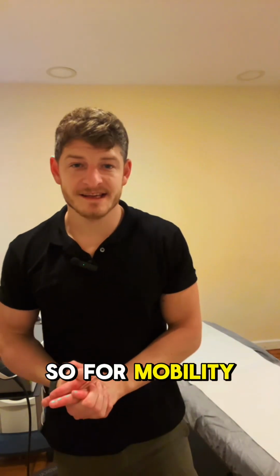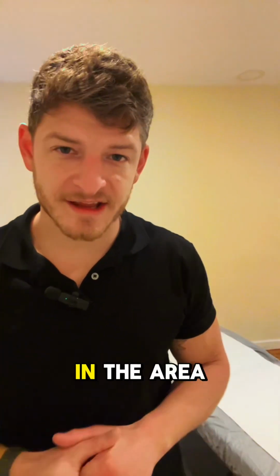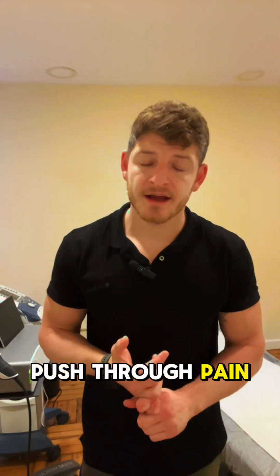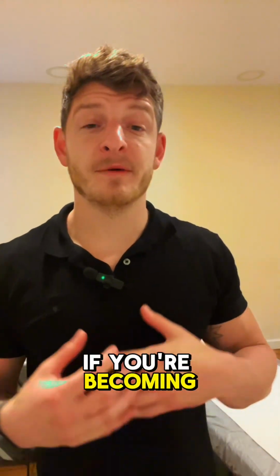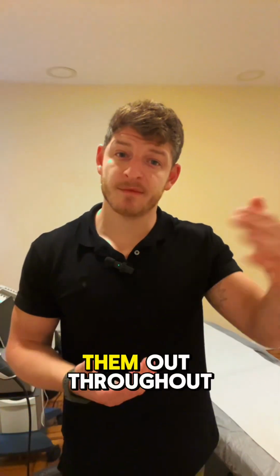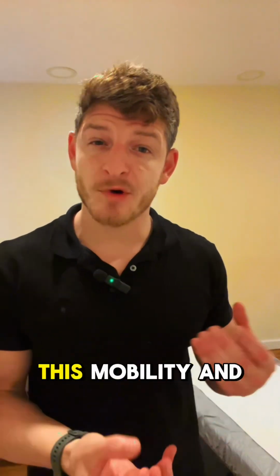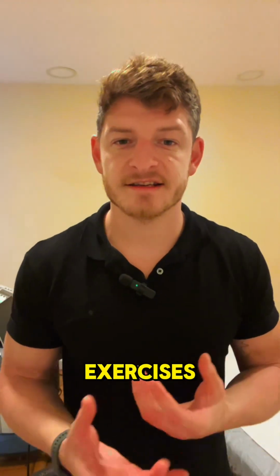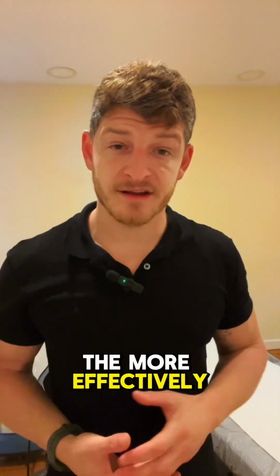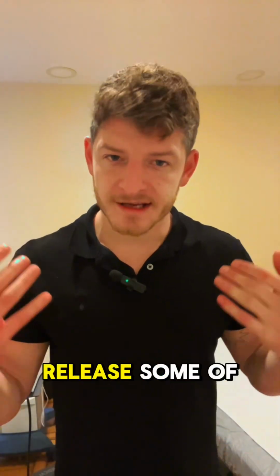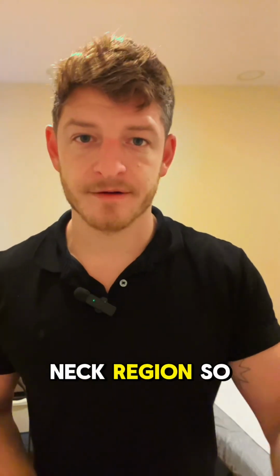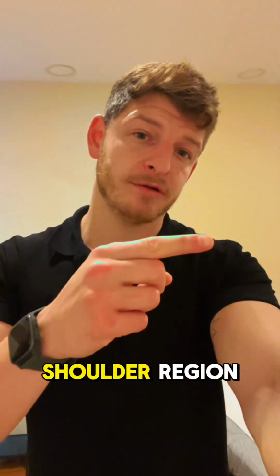So for mobility and just general stretching in that area, we don't want to push through pain. If you're becoming quite fatigued doing this, we can spread them out throughout the day as well. But the more mobile you are, the more you're doing these mobility and stretching exercises, the more effectively you're going to be able to move, and it's going to release some of that tension that you do have in that neck region. So next we're going to go on to the shoulder region.